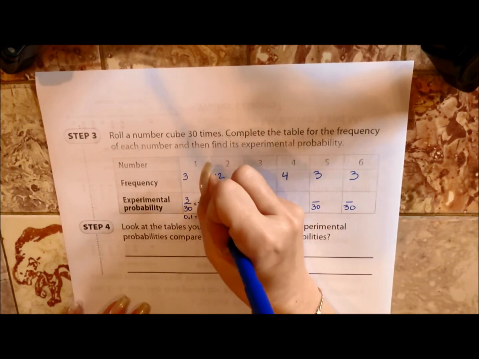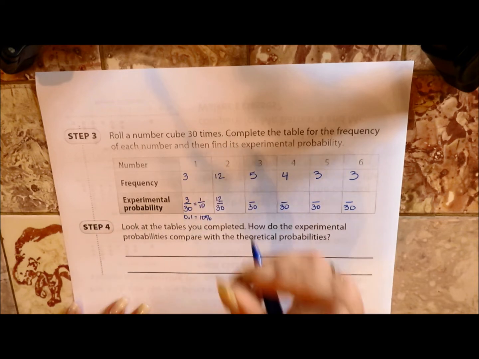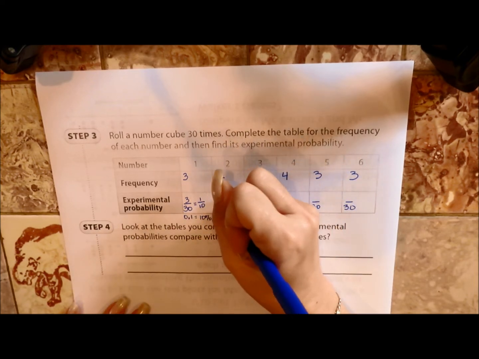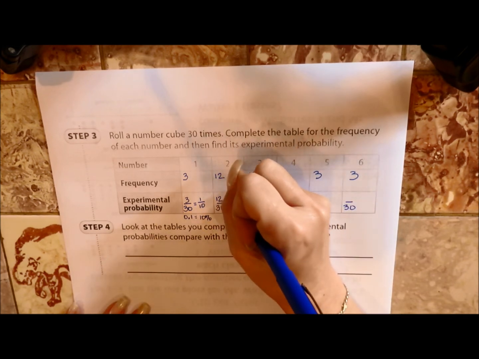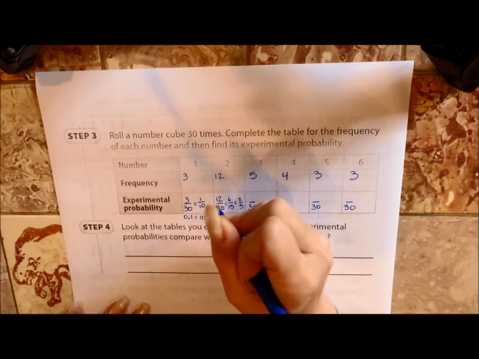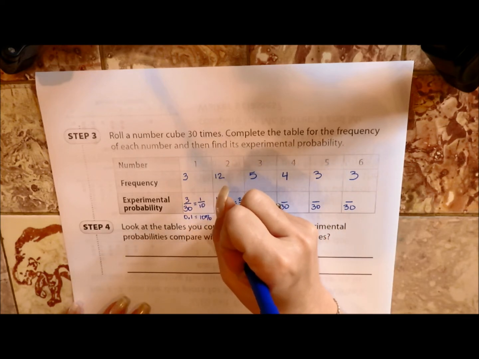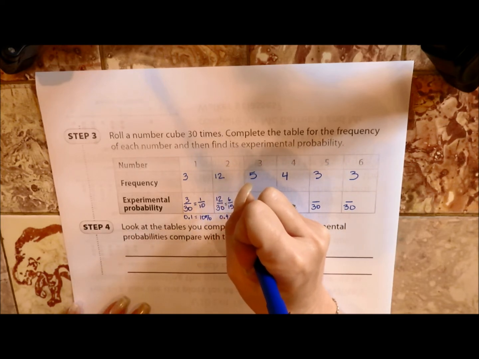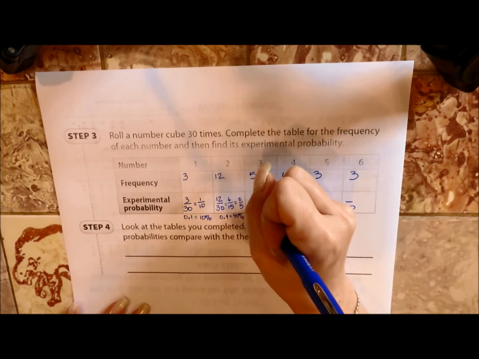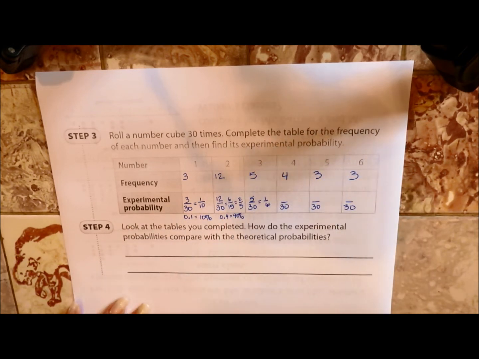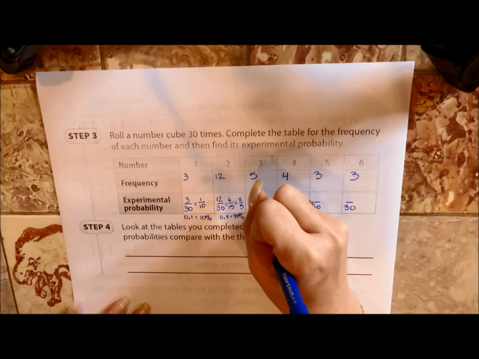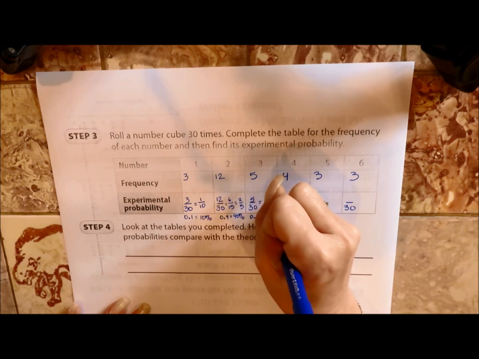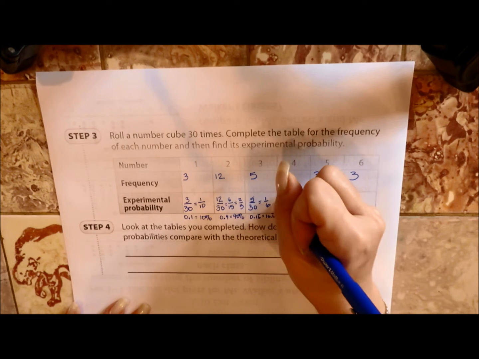For the 2, I got that 12 out of 30 times. That's going to simplify, let's see, 6 out of 15, and 3 is going to divide both of those, 2/5. So as a decimal, that'll be 0.4 or 40%. 5 out of 30 is going to simplify to 1/6. 1/6 as a decimal, we get 0.16 repeating. So as a percent, that's going to be 16.6 repeating percent.